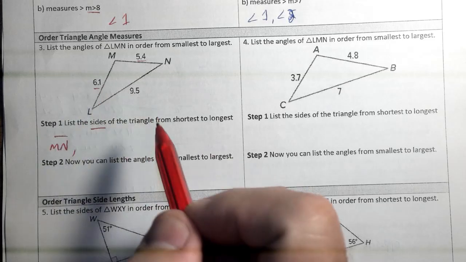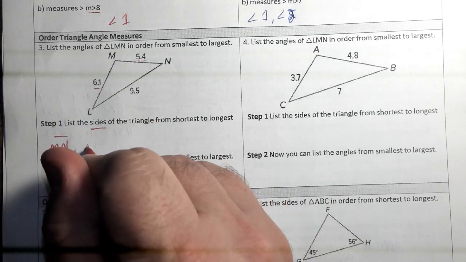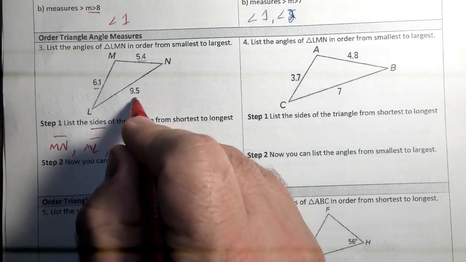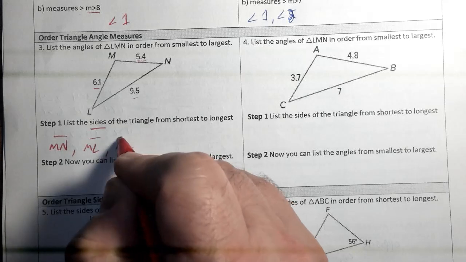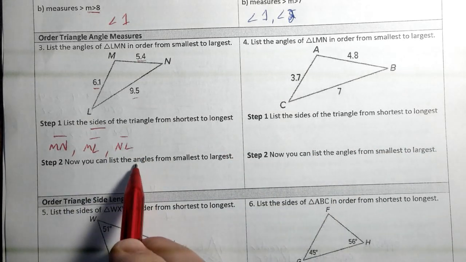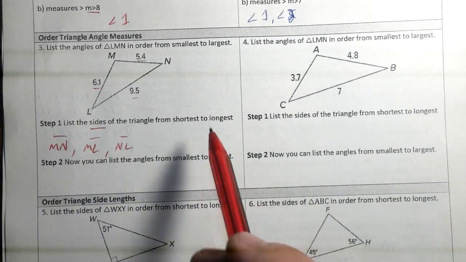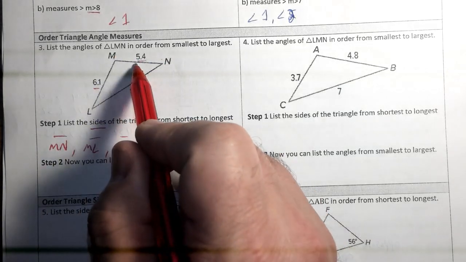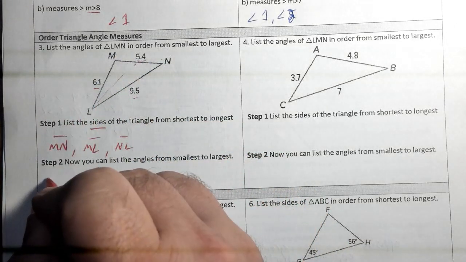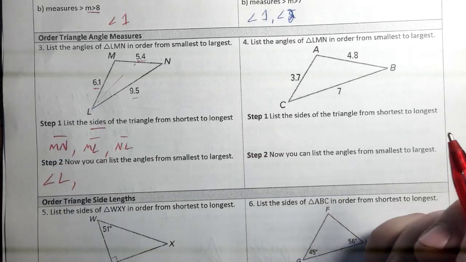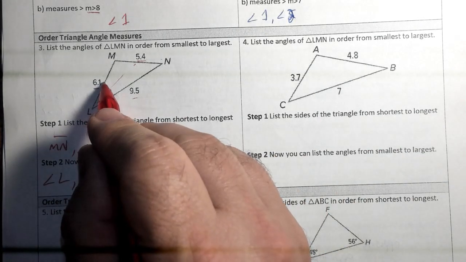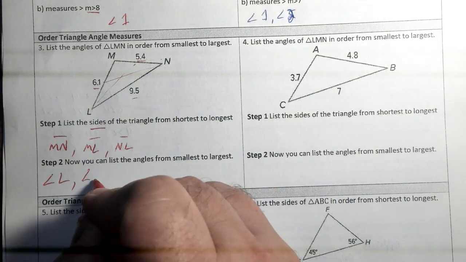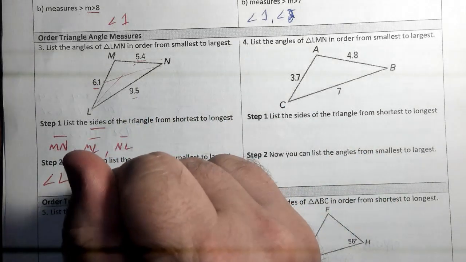The next is ML. And then the longest side is NL. So what about the angles? Smallest to greatest. If this is the smallest side, this is the angle across from that. So angle L is your smallest angle. This is your middle. Your middle angle directly across from it is N.